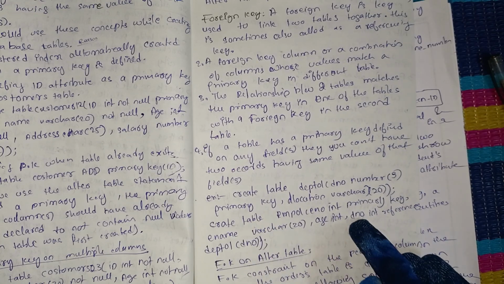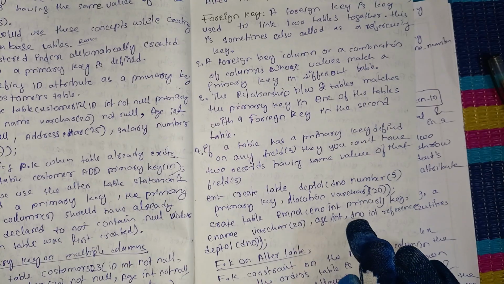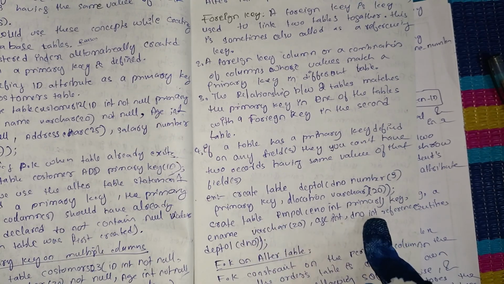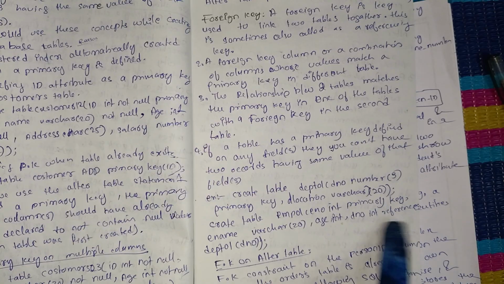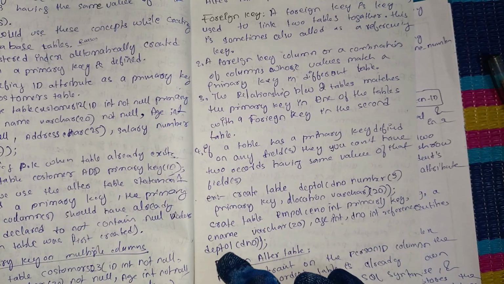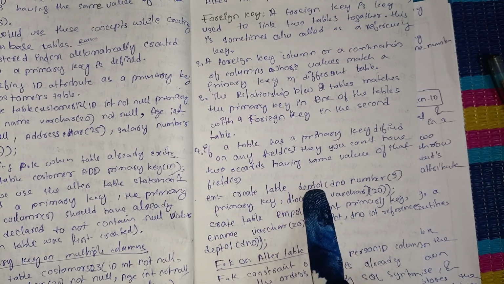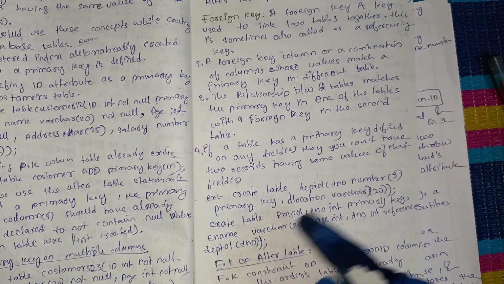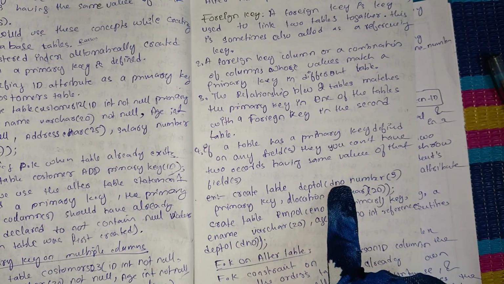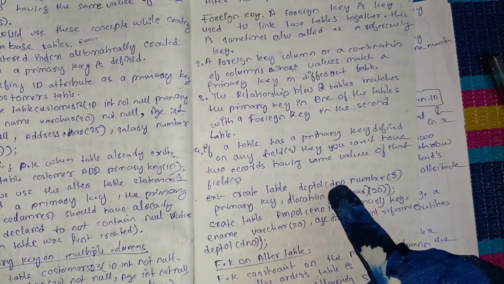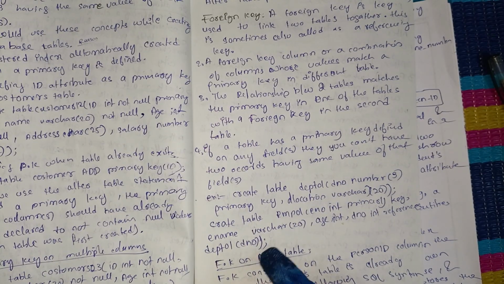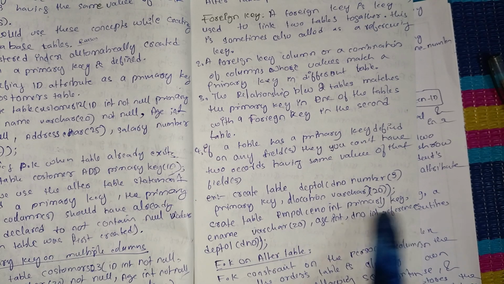Here we write the column name, which is present in the second table, and int domain and references keyword, and then department01. This is the first table name and in brackets the first table column name, means the primary column name, which we want to access like a foreign key or reference key.